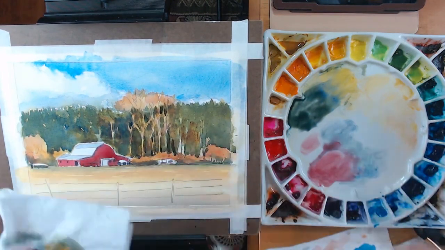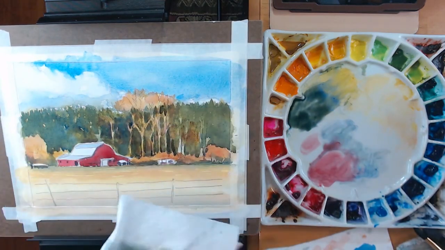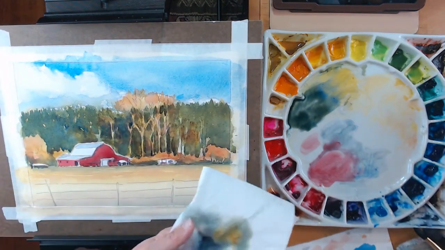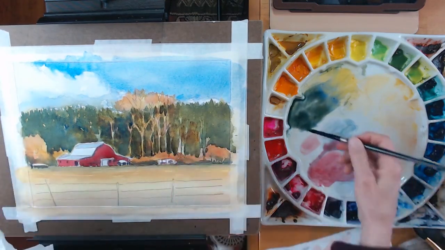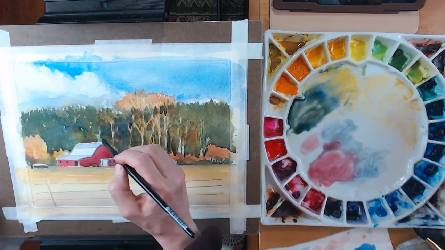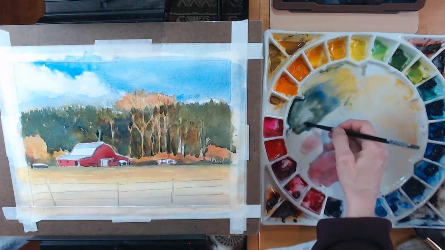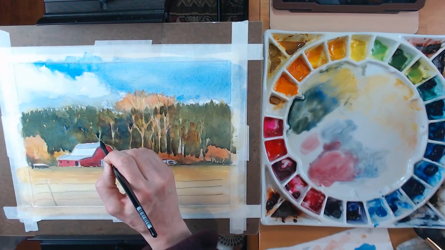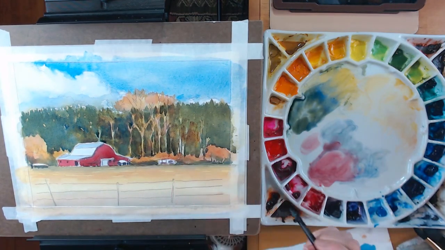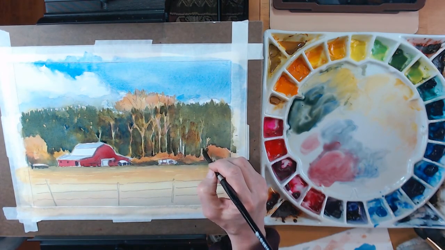Again, I don't want all these edges to be super sharp edges, so I'm coming back with water on my brush in some of the areas anyways, not all of them, because some of them are real sharp edges right up against the trunks, etc. We have to get the relative size of the trunks correct as well, because these are all about the same distance away from the viewer, and so they're all going to be relatively the same size trunks, right?